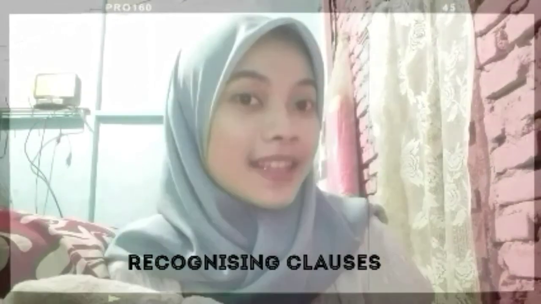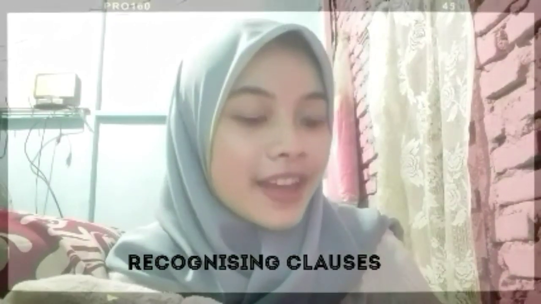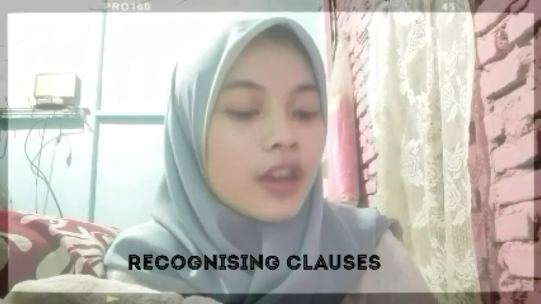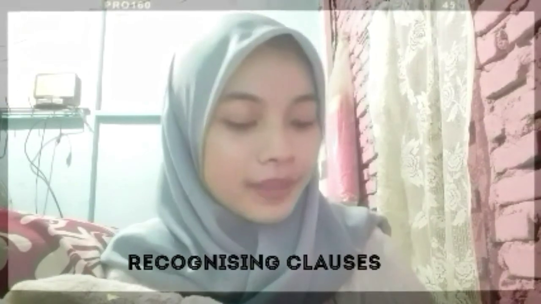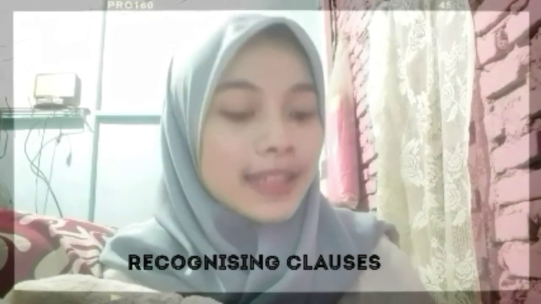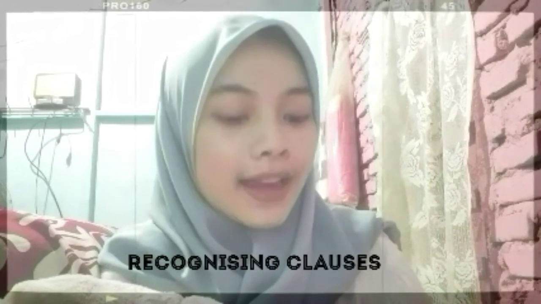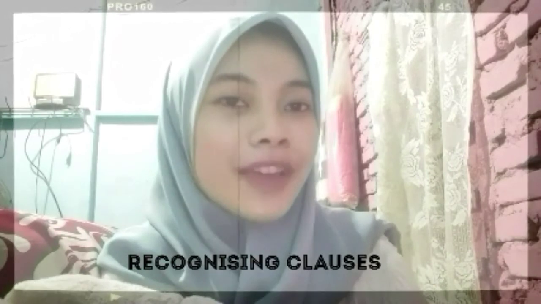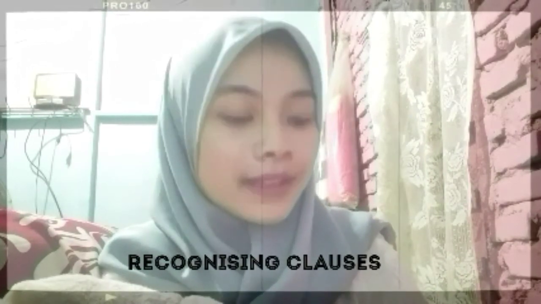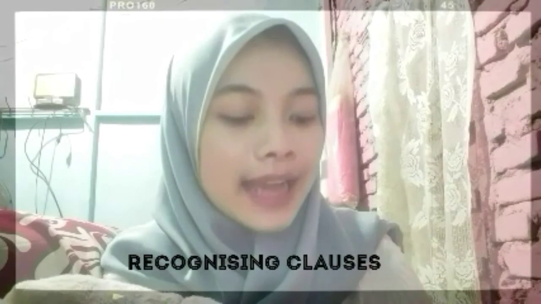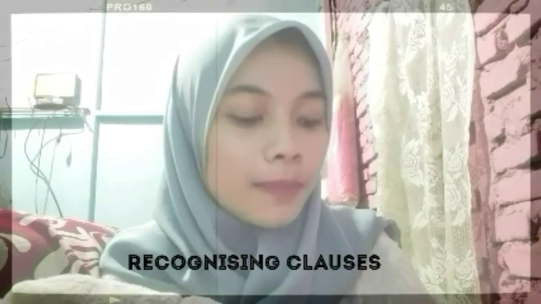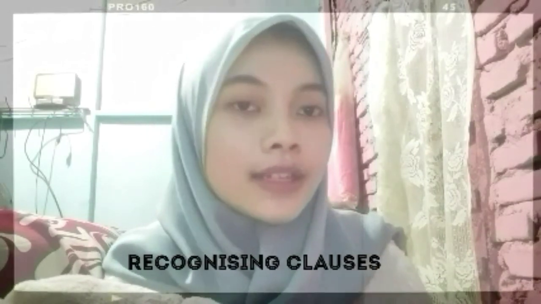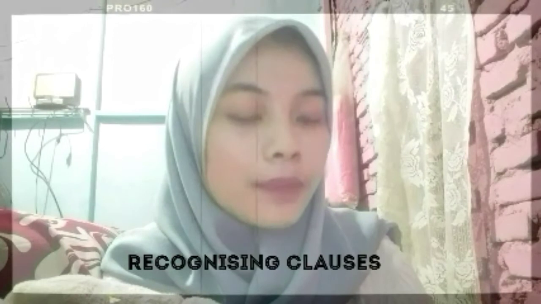C: does it modify a noun? If it does, it could be a relative clause or a complement clause. Relative clause, the example is A: I like the book that you gave me. B: I like the book which you gave me. Complement clause, A: we like the idea that the city center will be pedestrianized. B: we like the idea which the city center will be pedestrianized.